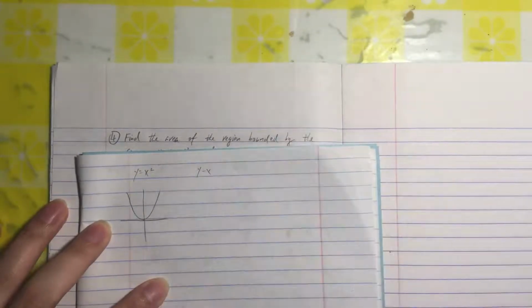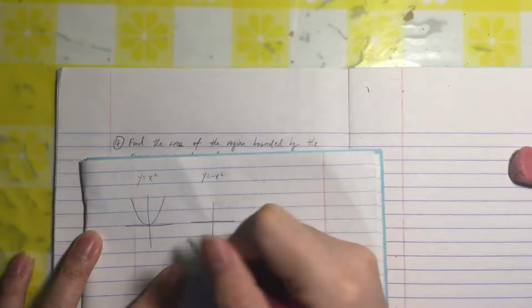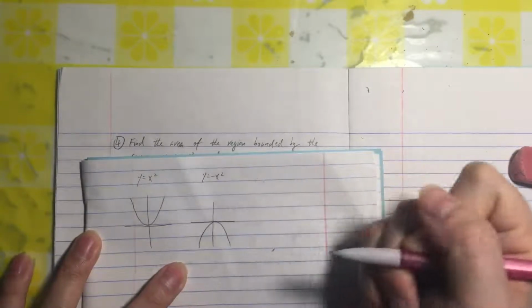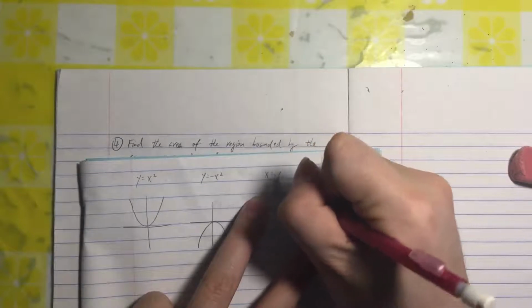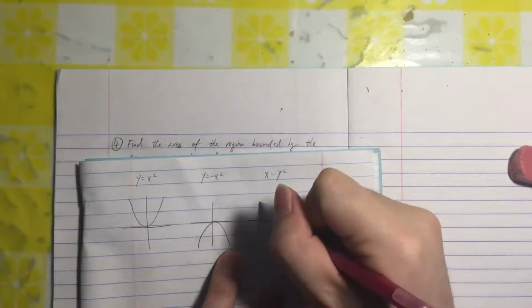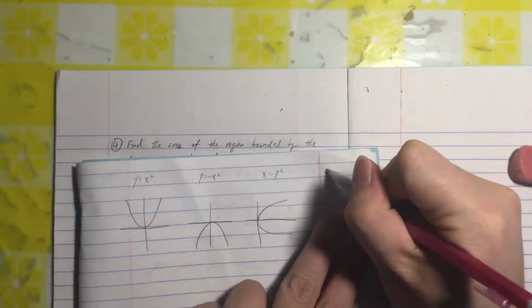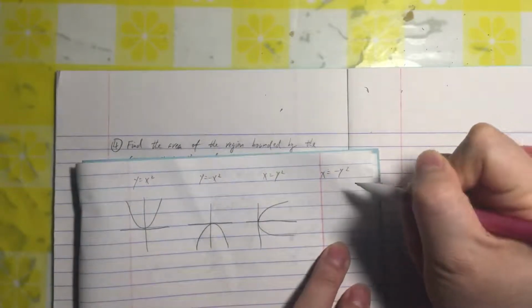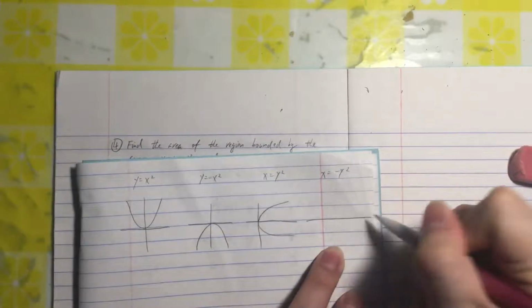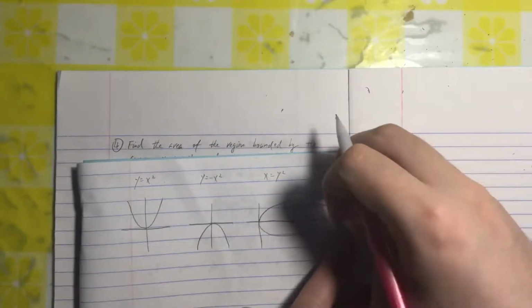Y equal to negative x squared. That's a parabola open downward. X equal to y squared. That's a parabola open to the left. And x equal to negative y squared. That's a parabola open to the right. There are 4 types of parabolas.